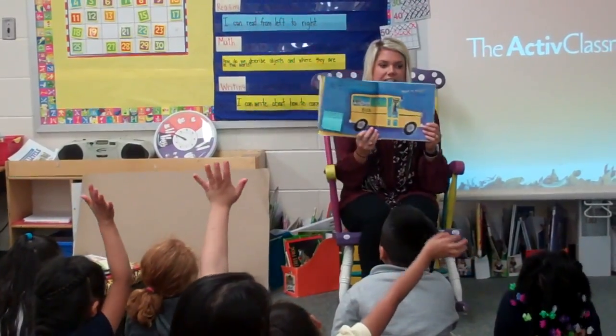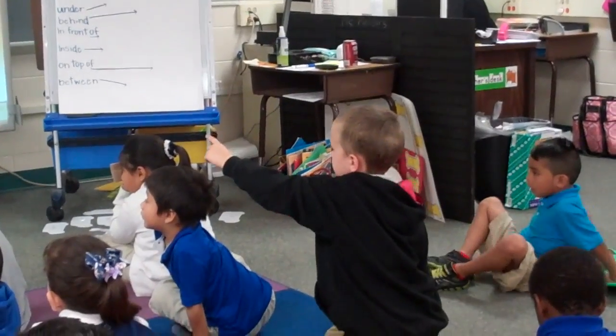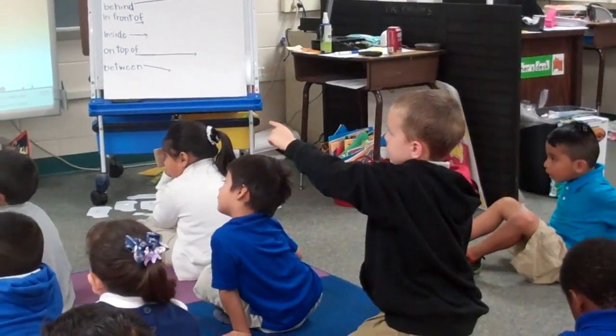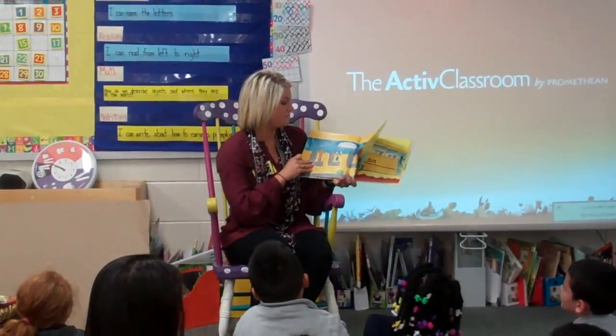Okay, where are the kittens in this picture, Justin? They're in the bus. They're in the bus, but where are they? If this is the front of the bus, this is in the middle of the bus, where are they? In the back of the bus. In the back of the bus. Good job, Justin.